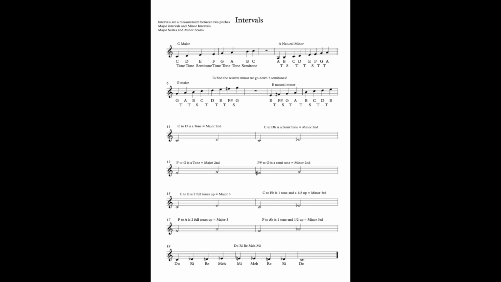C, D, sounds very bright. That's a major second. It's a full tone above. Now, C to D flat or C sharp, depending on what you want to call it. It's exactly the same sound, 2 different names there, D flat, C sharp. They're the same note on the piano. It's a semitone. A semitone is a minor second.